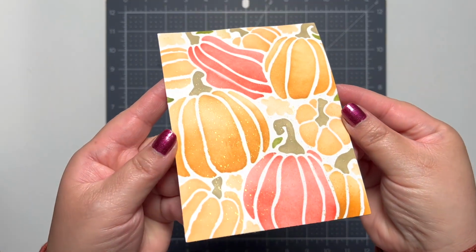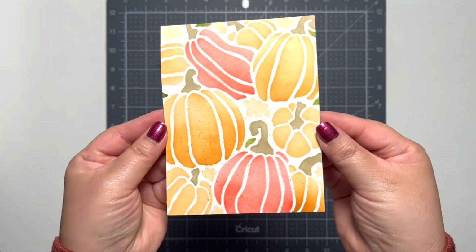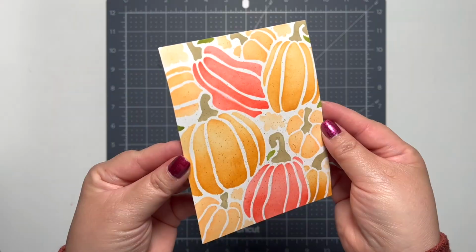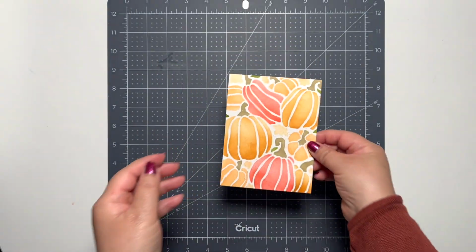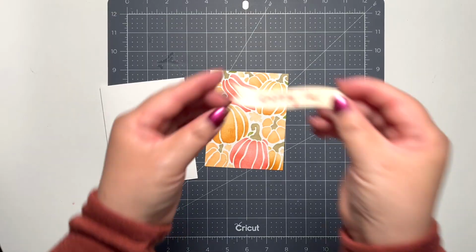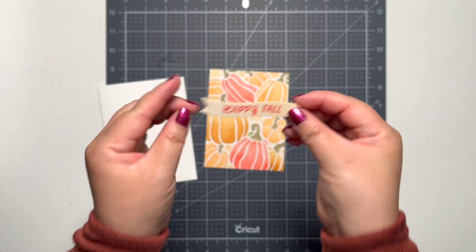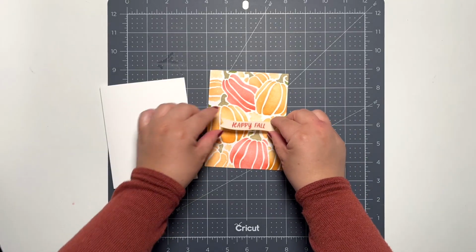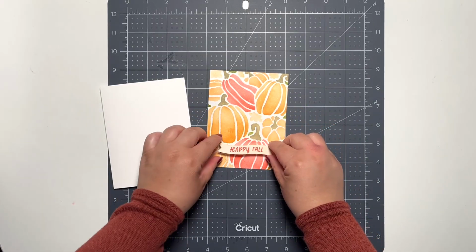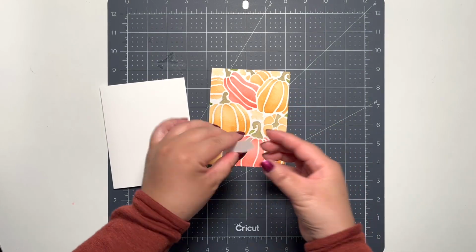So here it looks. I did also add some gold pigment ink. I added a little bit of water and I sprinkled it all over so that it'll have a really, really nice shine to it. So I did do that off camera, and I also had this Happy Fall die and stamps. This is from Concord and Ninth.